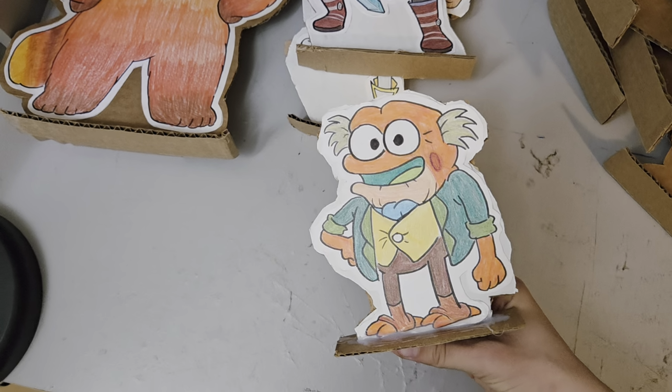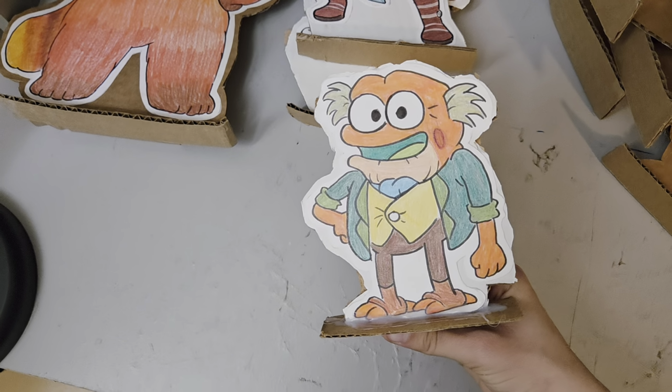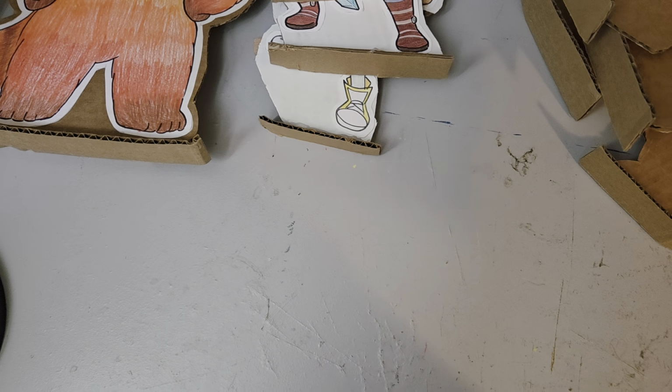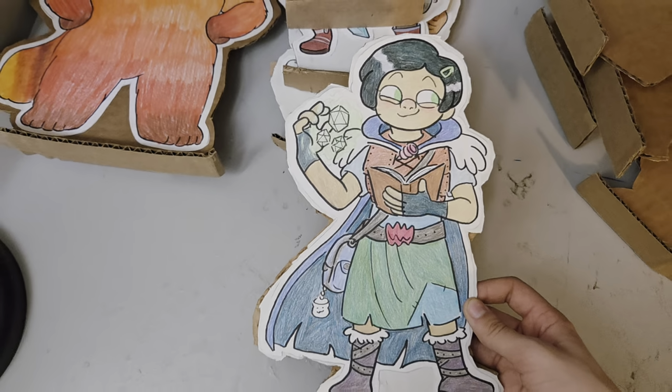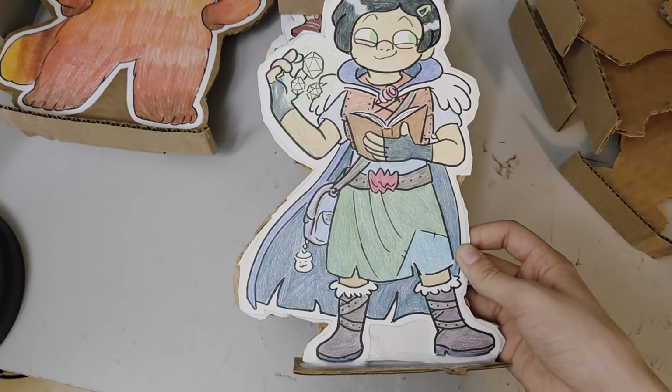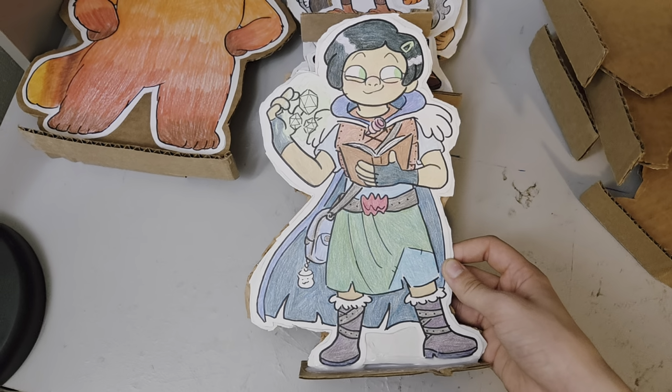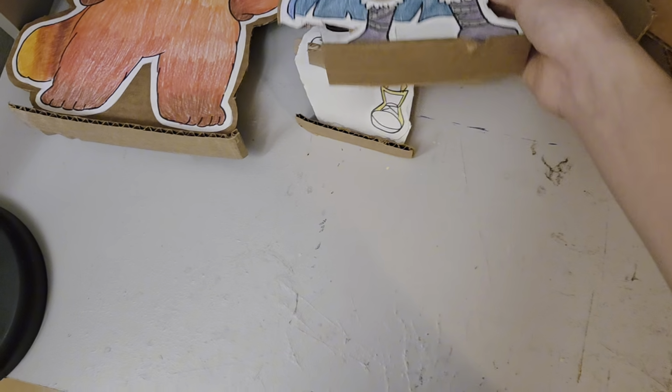This guy. God, I forget his name. I'm so sorry. I forget the characters' names. There's Marcy. I remember Marcy's name. She's kind of unforgettable. Not saying the other characters are forgettable. I just suck at names, man.